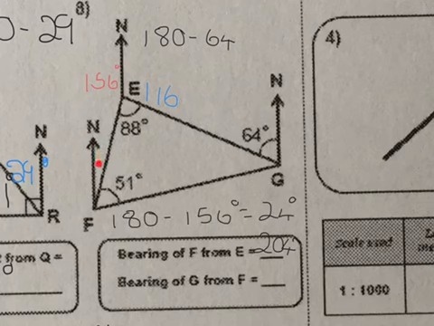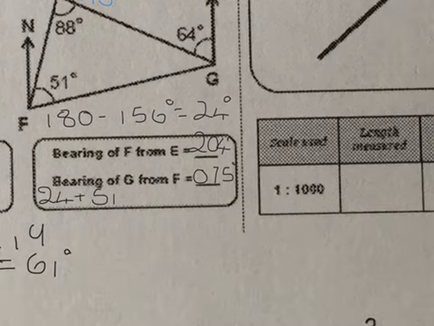So my angle in here is 24 degrees. So if we add 24 and 51, we get our bearing of 075 degrees. Remember your 0 because it's less than 100 degrees and we need a 3-figure one.